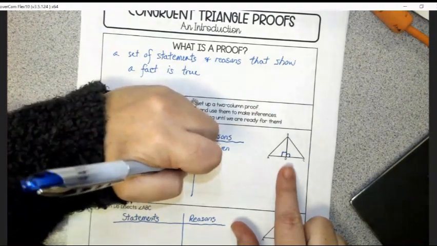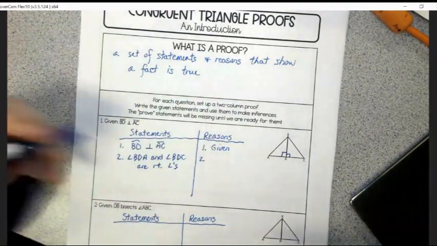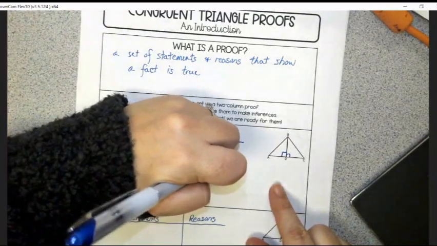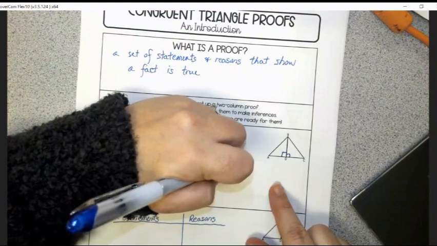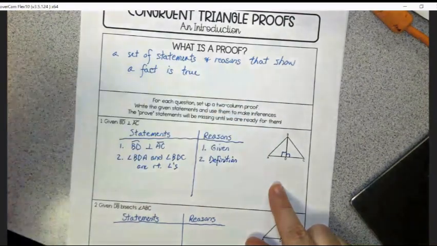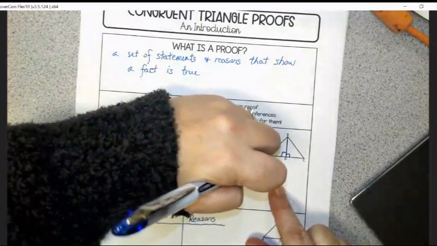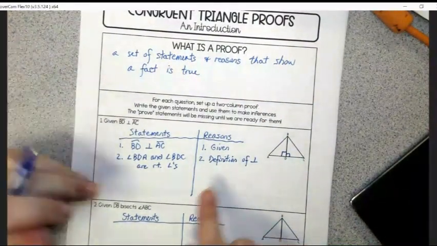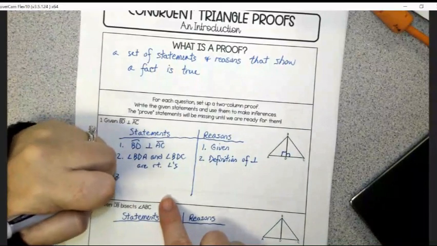Okay, and the reason that they're right angles is because it said that those two segments were perpendicular. So this is the definition of perpendicular. And I'm just going to write the symbol because perpendicular is a long word. Okay, since they're both right angles, I also know that they have to be congruent.